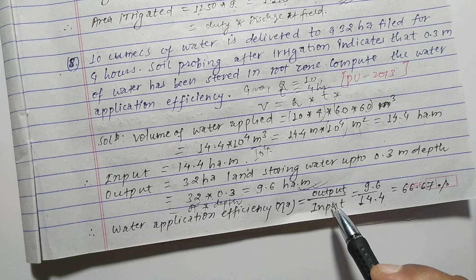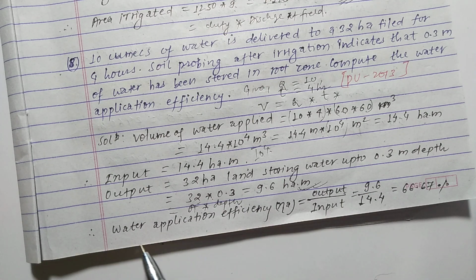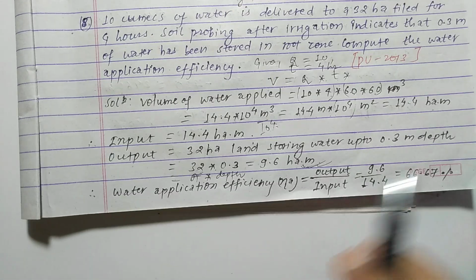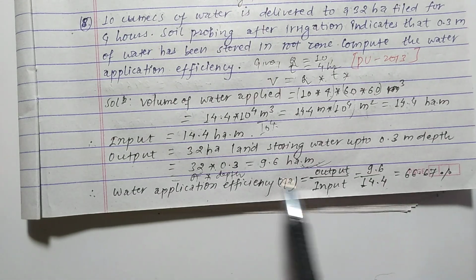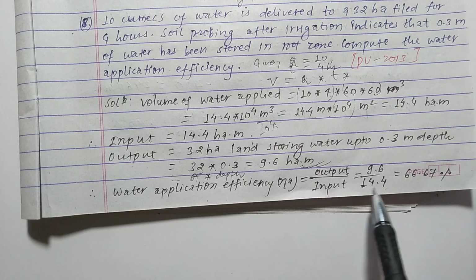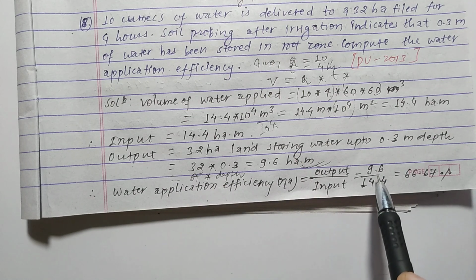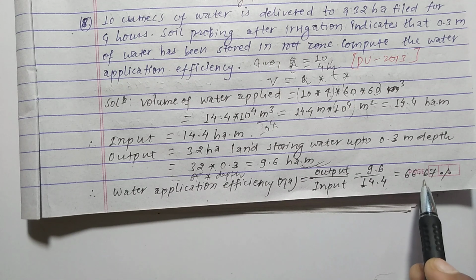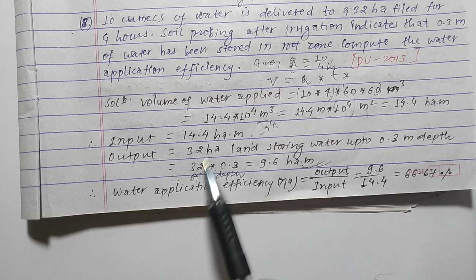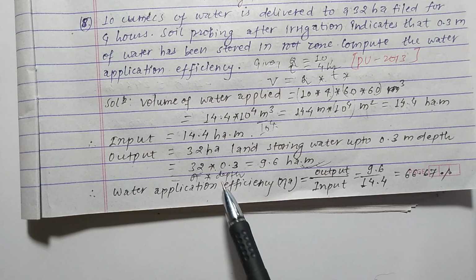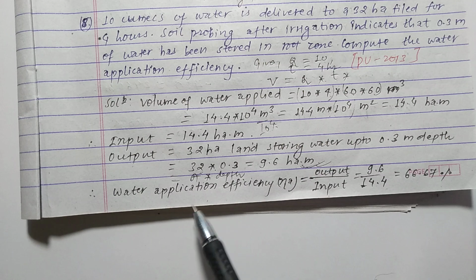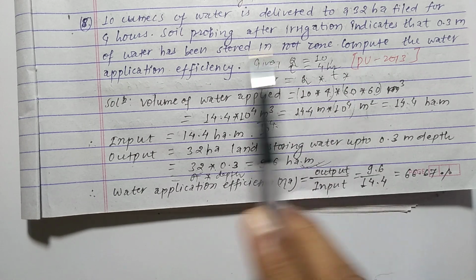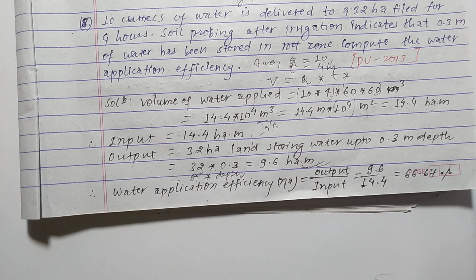then we can calculate the efficiency. Now we have to calculate the water application efficiency, that is eta A equal to output by input. The value of output we have already calculated, that is 9.6, and the value of input is also calculated, 14.4. So after calculating this value, we get the water application efficiency, that is eta A equal to 66.67%. I hope you guys understand, and in this way we can calculate the water application efficiency that the question is asking.